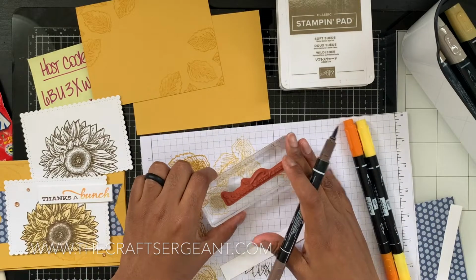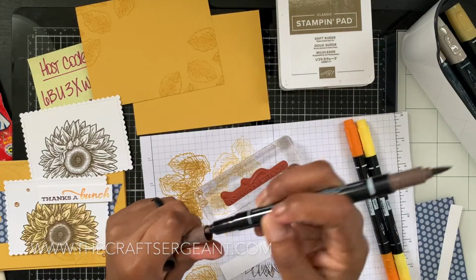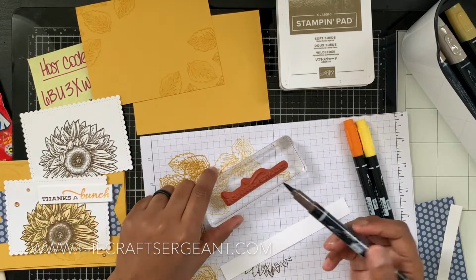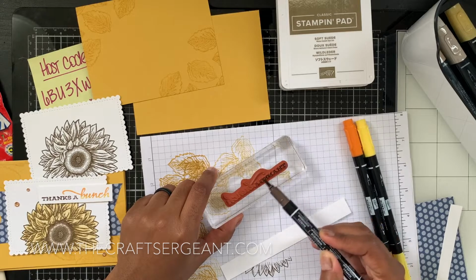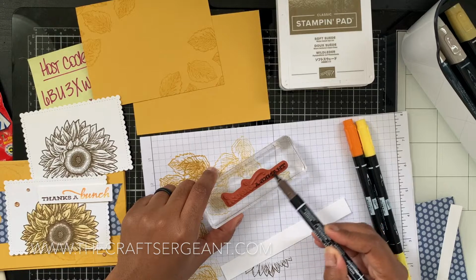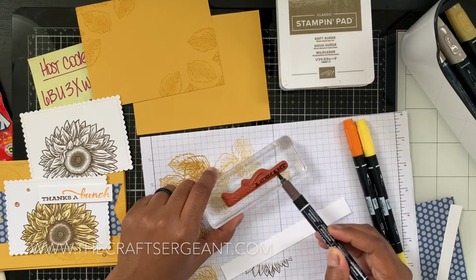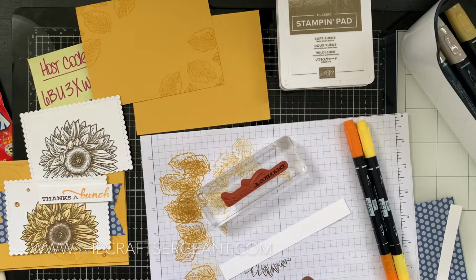But basically there are two tips on here: a writing tip and a brush tip. I'm going to take the brush tip and go over the parts of the stamp that I want that particular color. In this instance, I am going to color the Thanks A, just like that. Saturate that little guy really, really good.